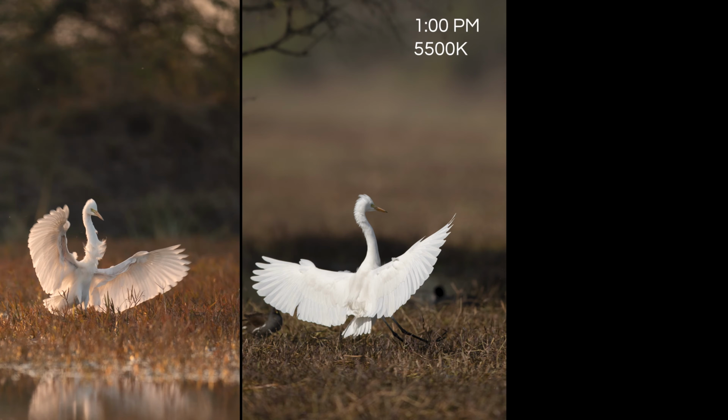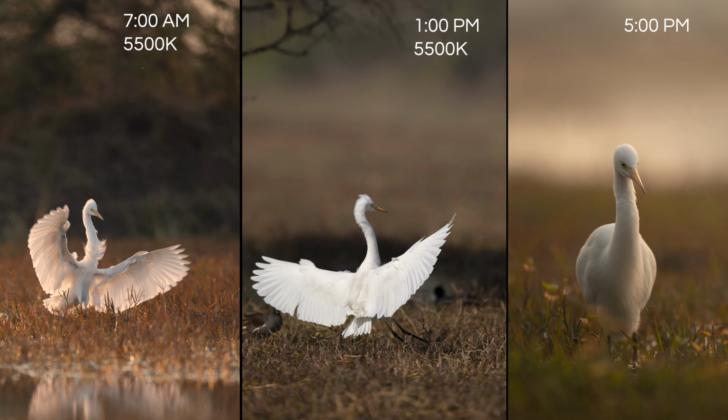Now look at this one. Shot sometime around 7 a.m. and the white balance is again 5500 Kelvin. And this one was shot around 5 p.m. and the white balance was 5500 Kelvin again. Can you see the inaccuracy in the colors?